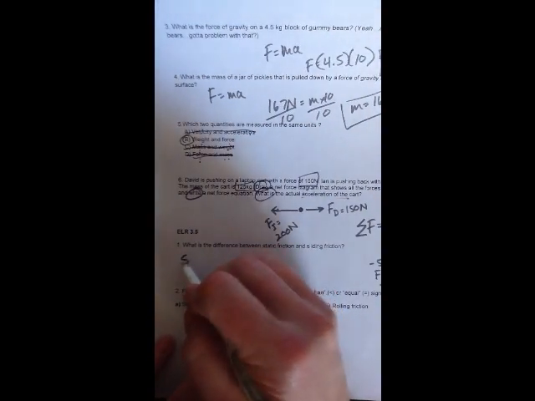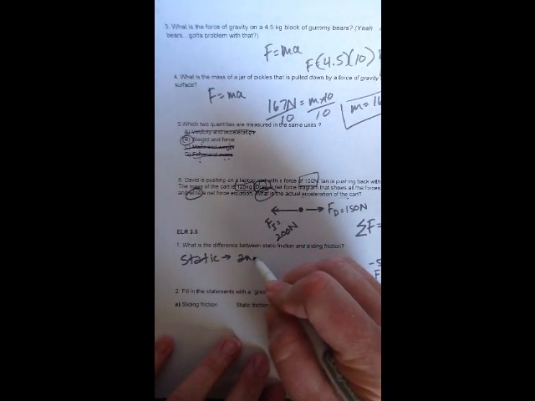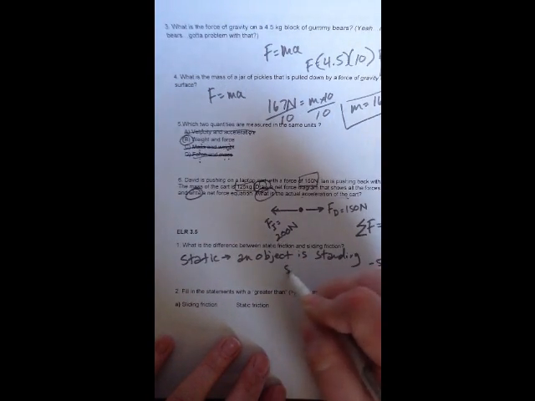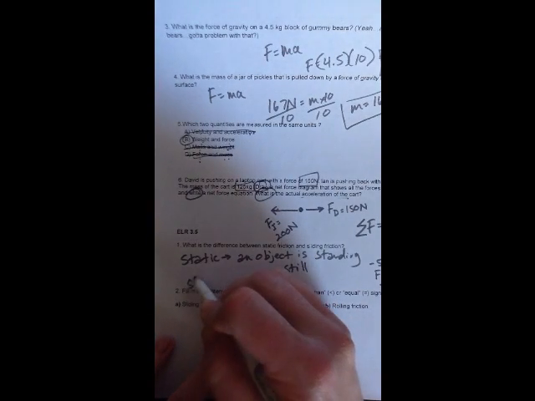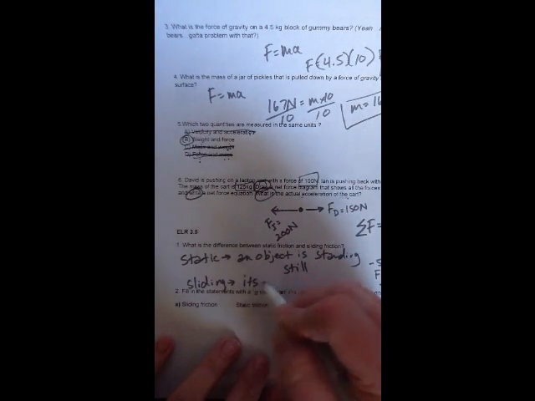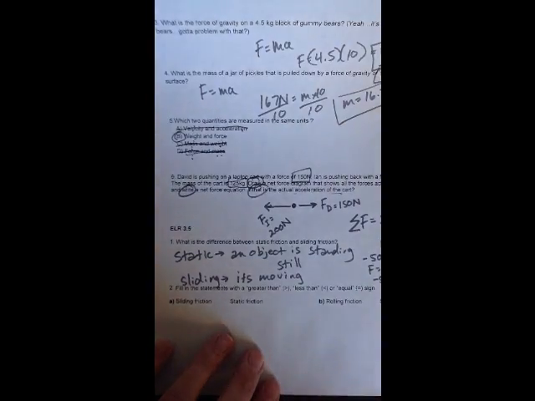Okay? All right, ELR 3.5. What is the difference between static and sliding friction? Static friction is when an object is standing still. Sliding friction is when it's moving. And it's the friction, the force that opposes the motion based on the relationship between the surface, the micro welds that we talked about. Okay?